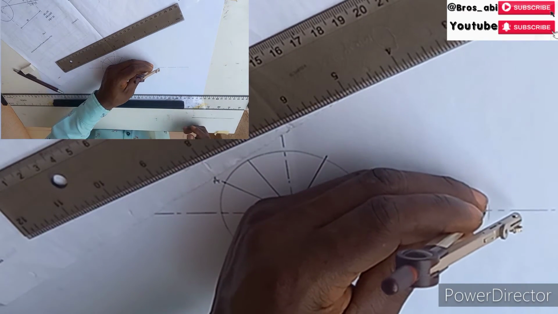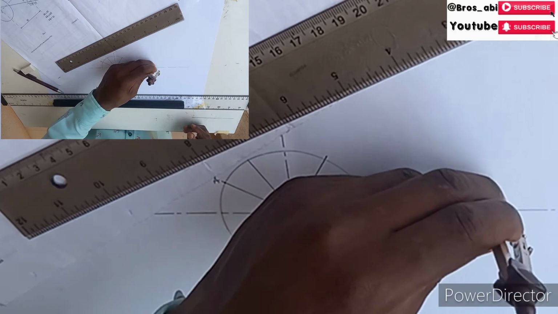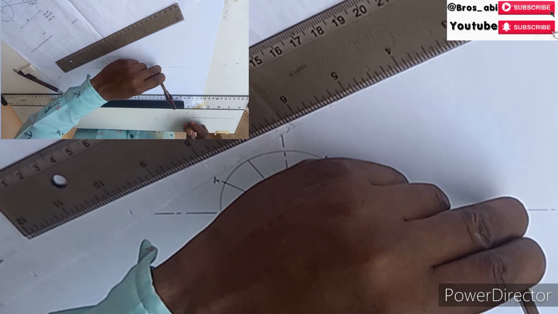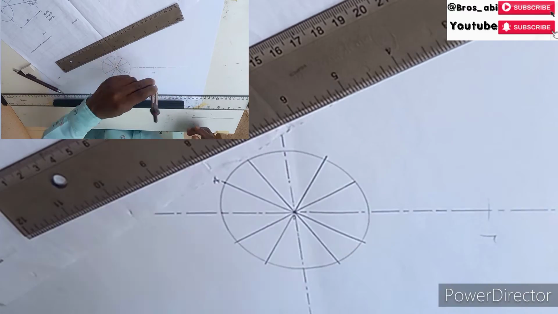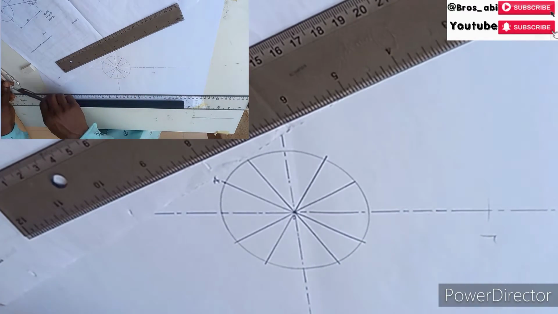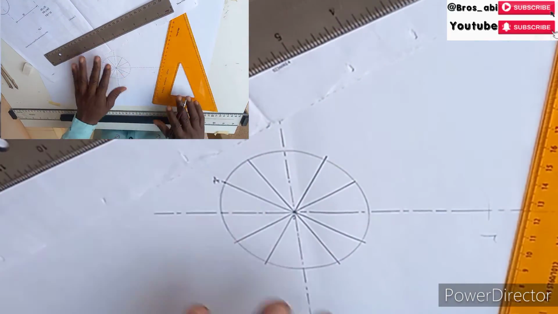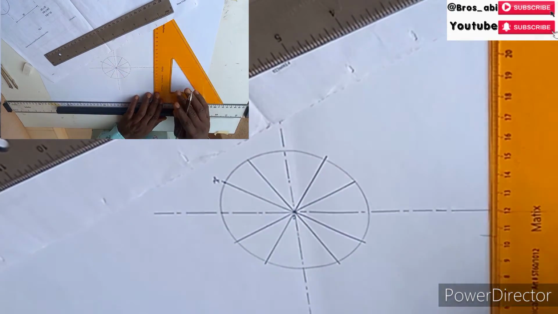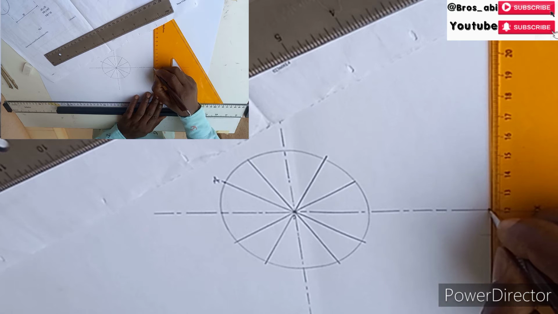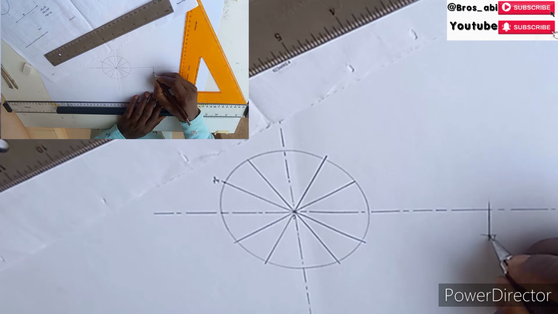Then take it to that point of 90. Mark an arc. Then use a straight line to join the two arcs together. From here, draw it down. Now this point is our point C.